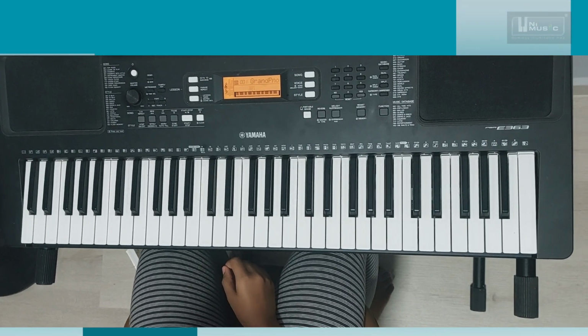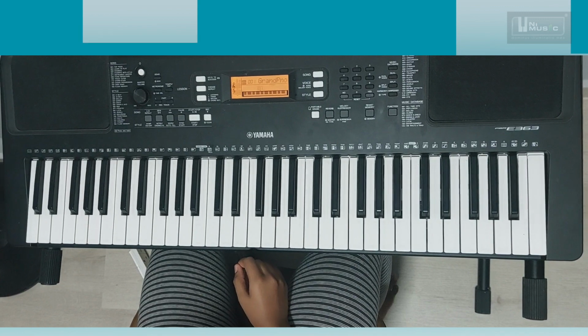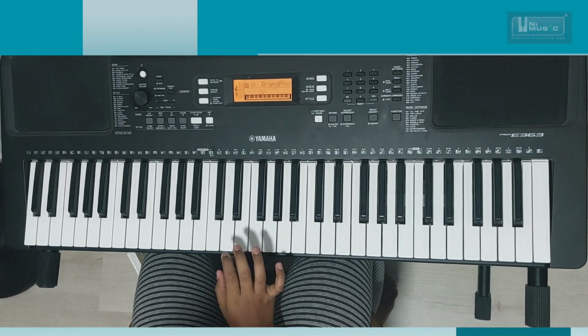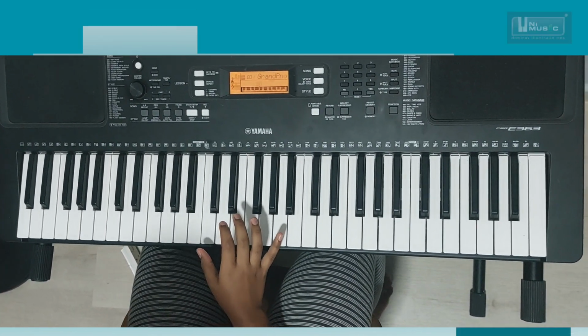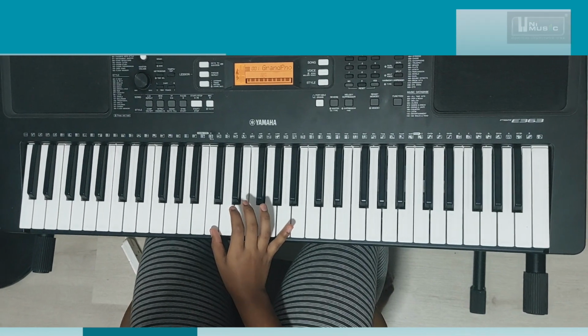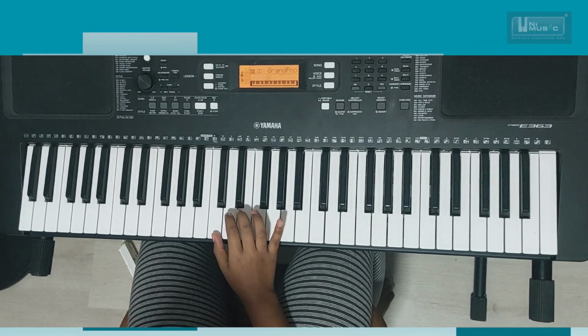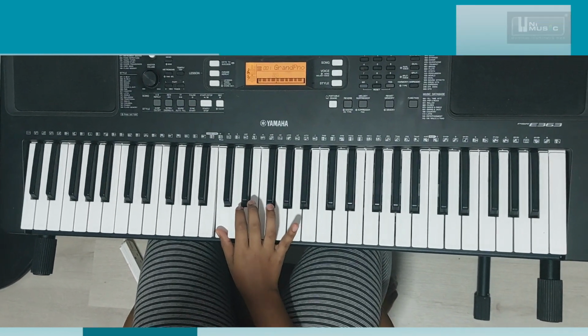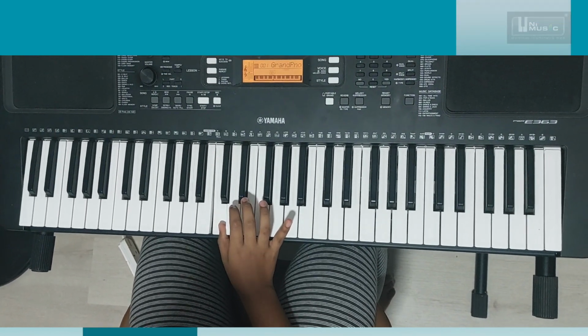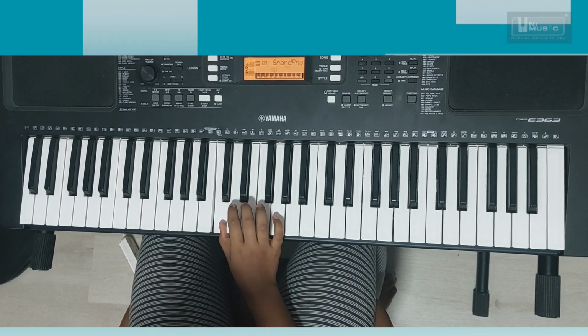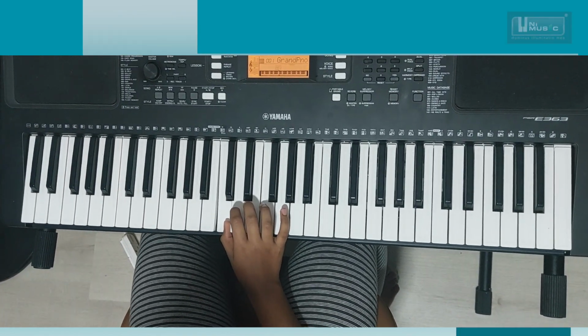Now we are going to learn how to start playing the piano. First, bring your right hand towards the keyboard and place your thumb over the C3 note. Gently press the C3 note with your thumb. While pressing, make sure that your other fingers are loose, without keeping them folded or stiff.